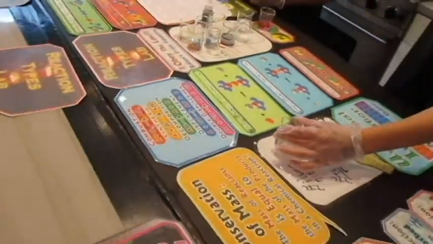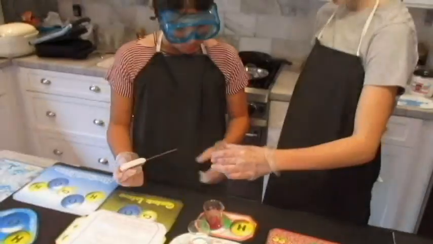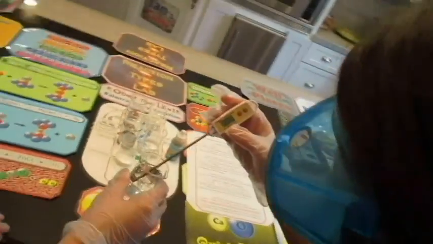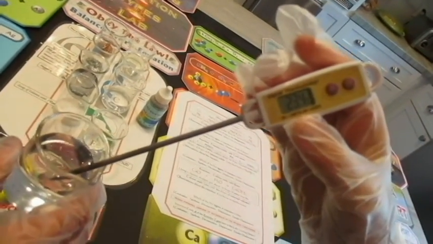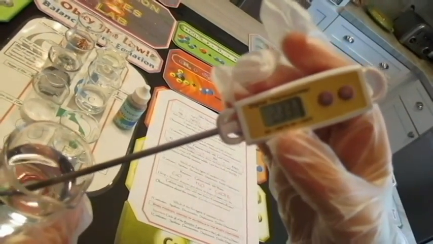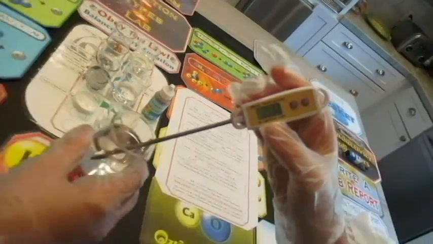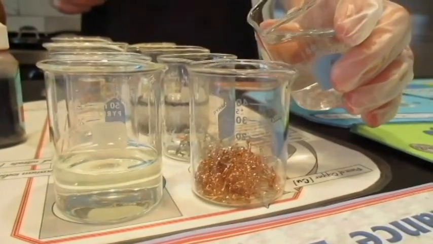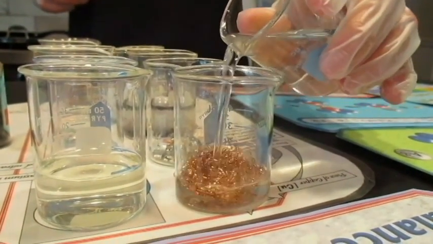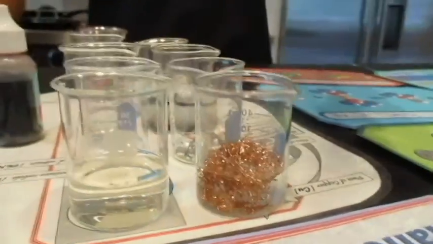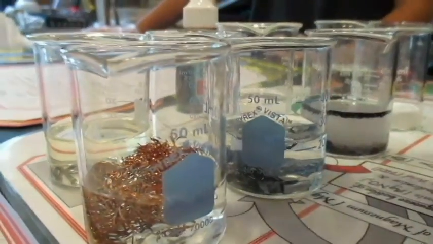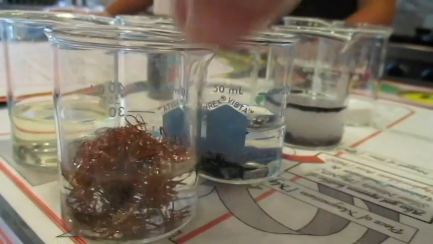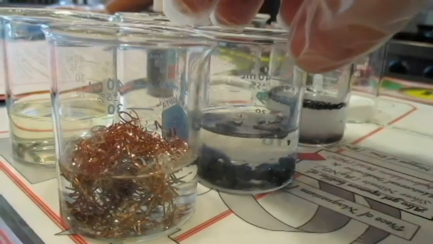So let's get a temperature. 23.2 Celsius. Yeah, that's probably the temperature in this room. What is it right now? 23.3. Okay, we'll say that's the temperature before. Giovanna's going to pour it into the copper, and she's just going to go ahead and pour the rest into the magnesium. So let me turn these so that that's not blocking it. Let's see what kind of reaction we're getting here.